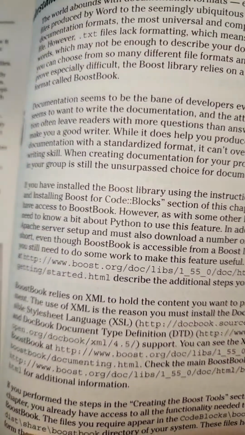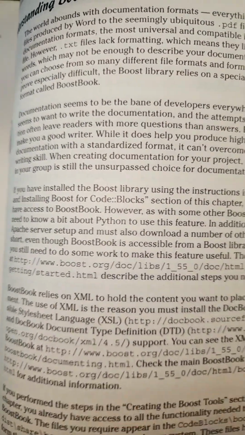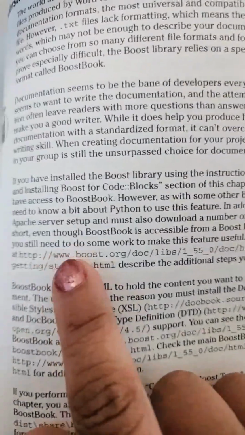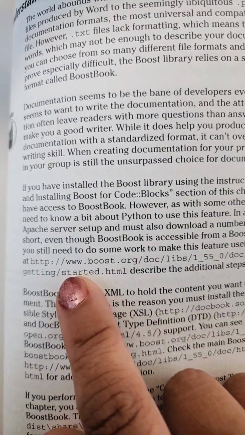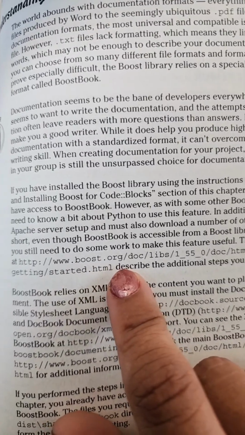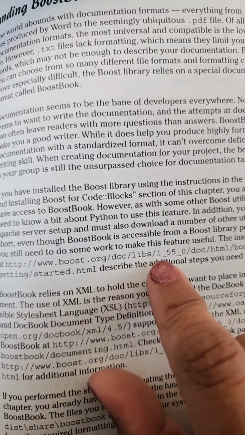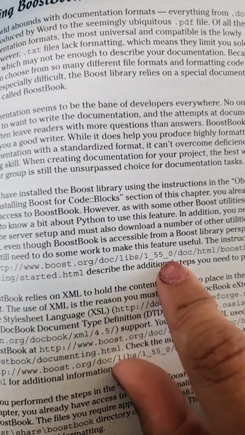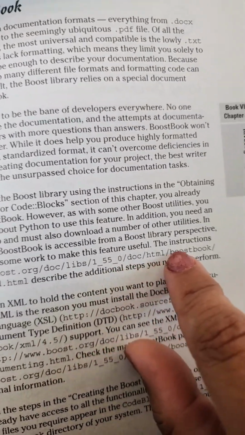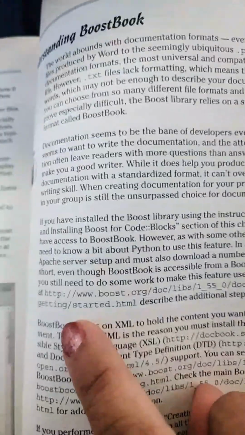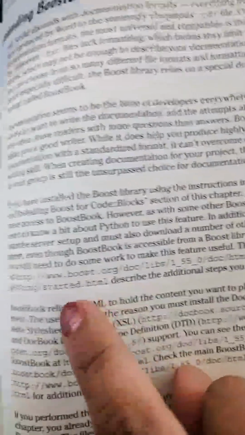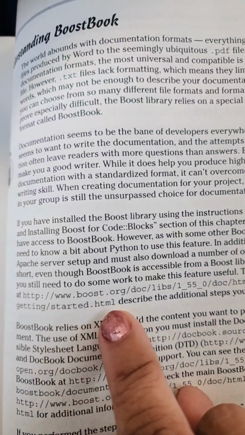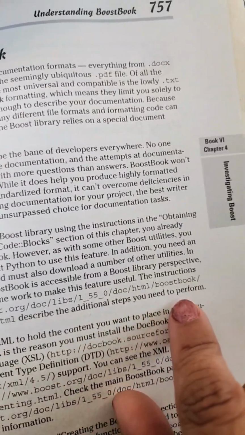The instructions at http://www.boost.org/doc/libs/1_55_0/doc/html/boostbook/getting/start.html describe the additional steps you need to perform.